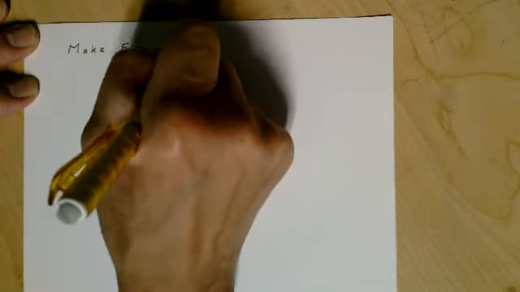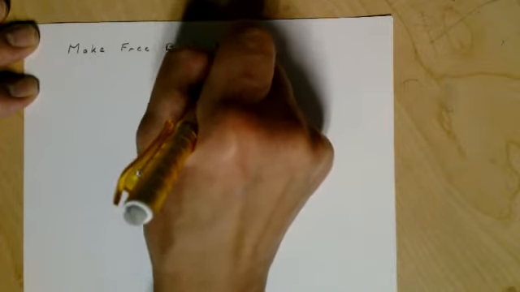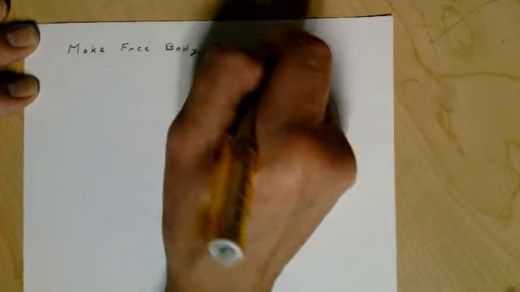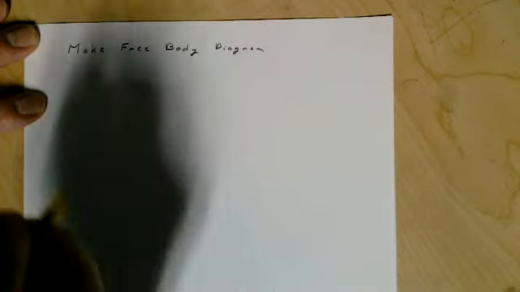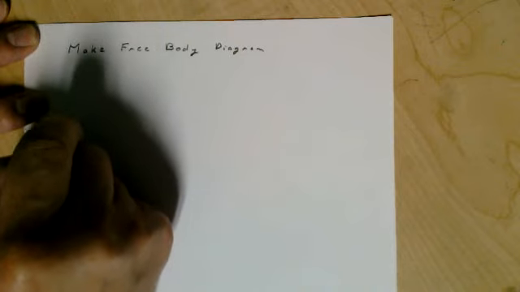Remember, when you make a free body diagram, any masses and any reactions are the most important things to have. And we will make a picture.